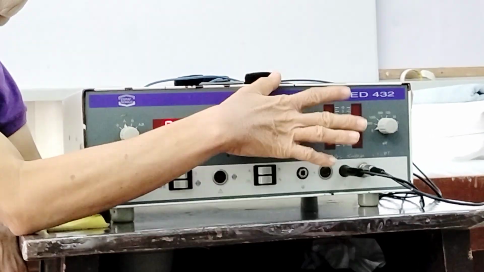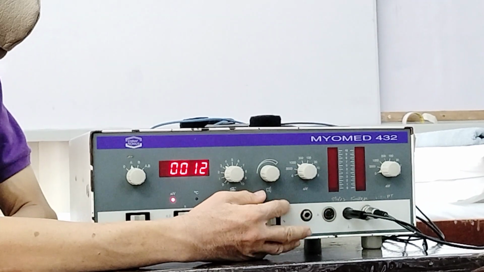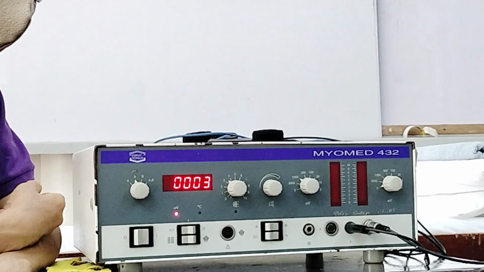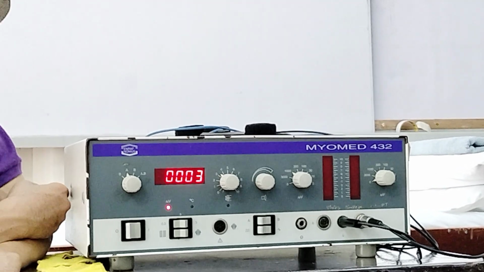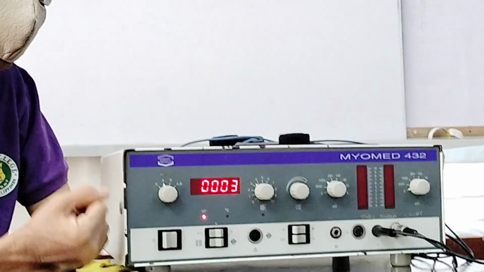Okay, so here, if ever you have a unilateral affectation, let's say one side ang affected, your basis there would be on the good side. So try to assess first the good side up to which level ang kaya sa good side.